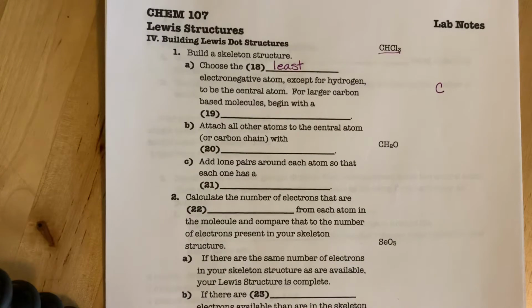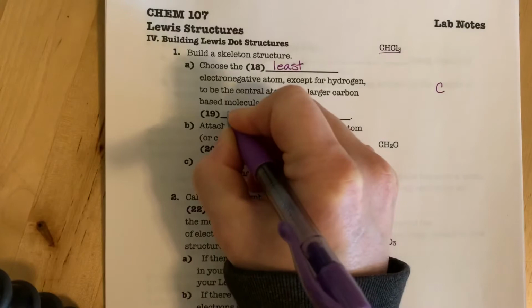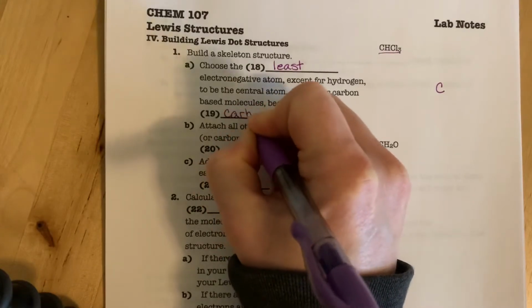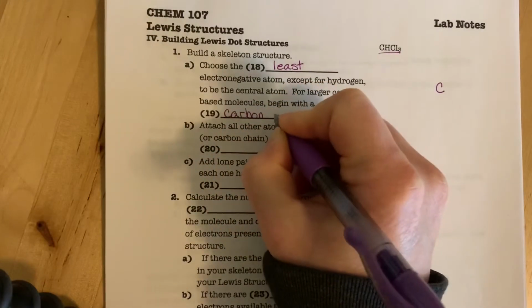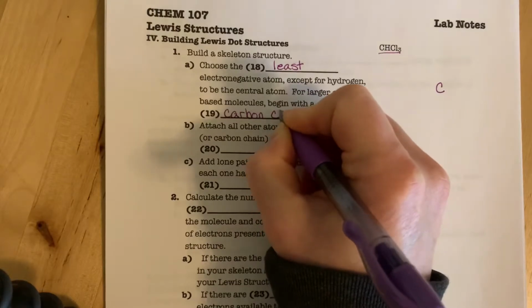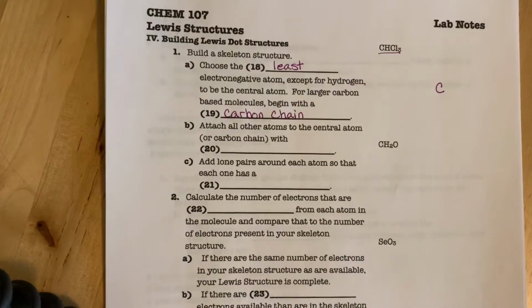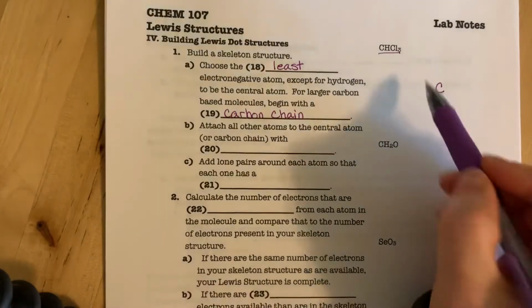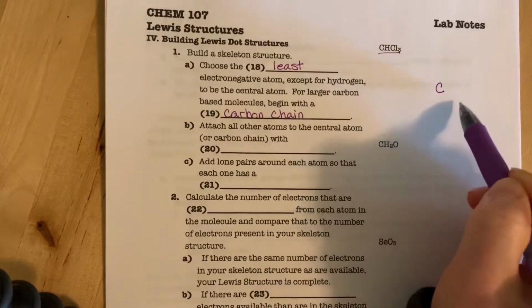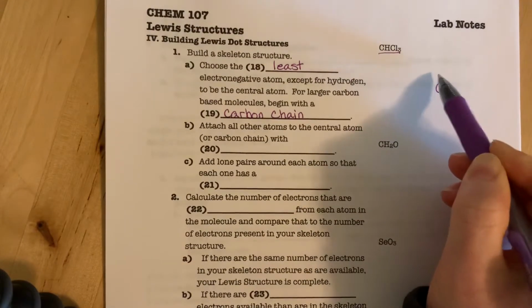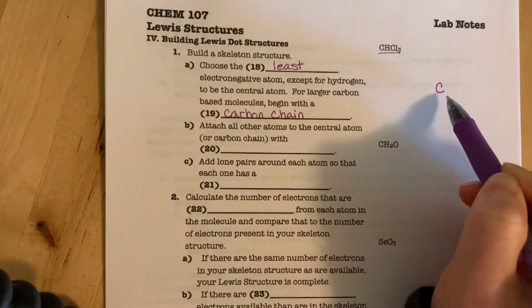Sometimes you'll have larger molecules that have a lot of carbons, in which case you would use a carbon chain as your central atoms and go from there. So my next step is to arrange all of the other atoms roughly equally distant from each other around the central atom.